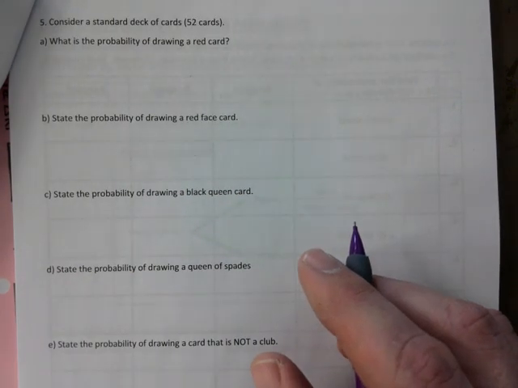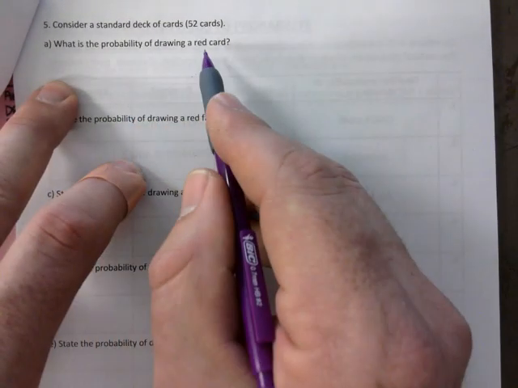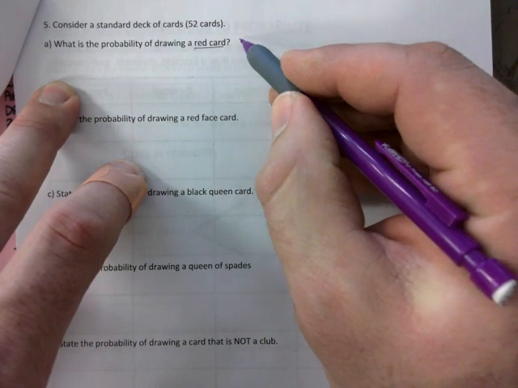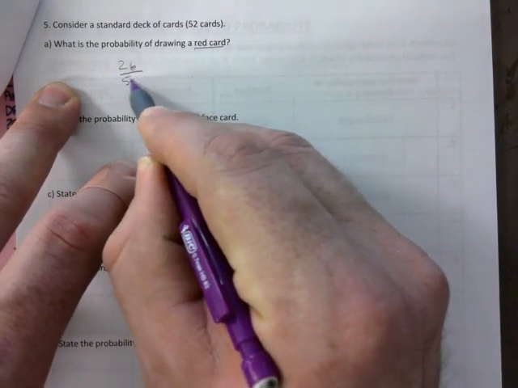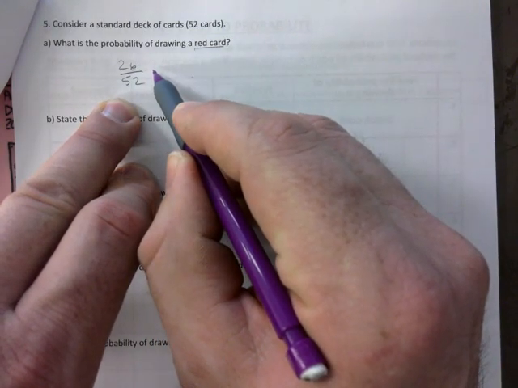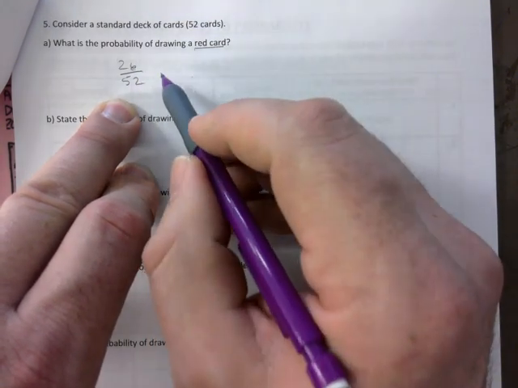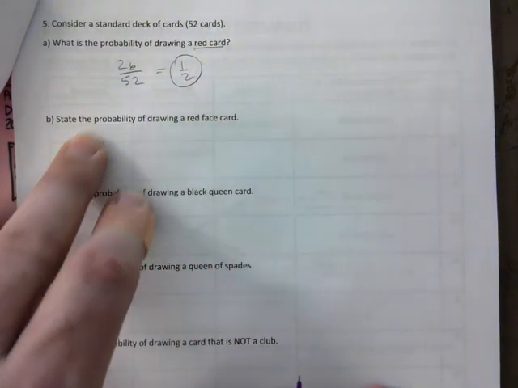Remember that little deck of cards on your study sheet? It's going to help you, right? I gave you the short version. What's the probability of drawing a red card? There are 26 reds, 26 are black, right? So that's technically correct right there. But we know that's 1/2, right? Half of the deck. So if you can see that, go for it, right?